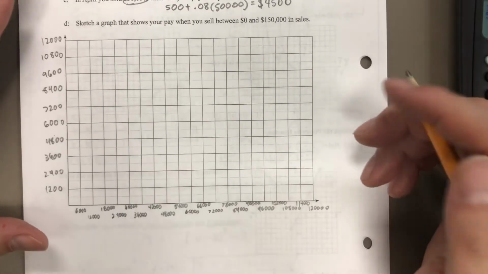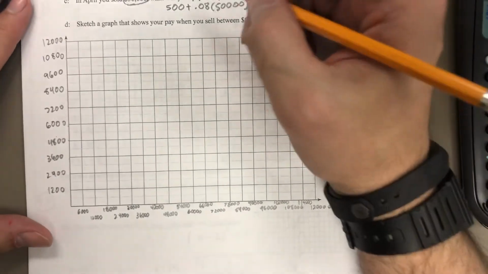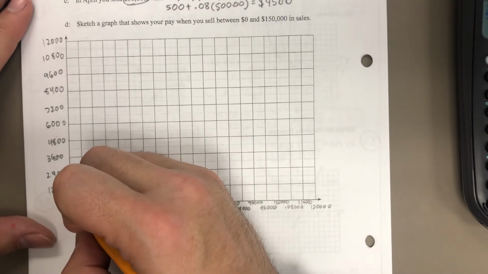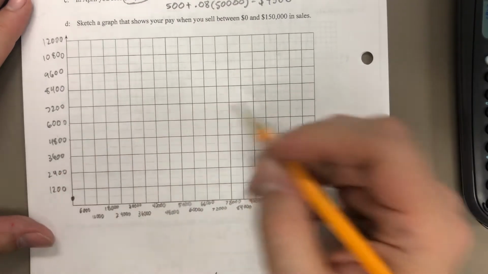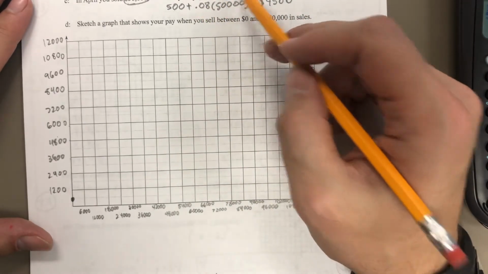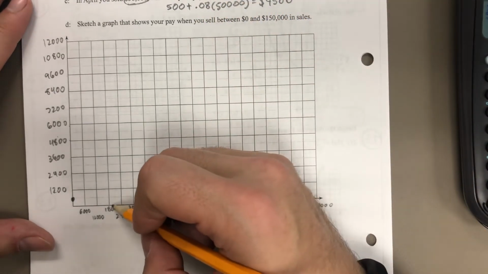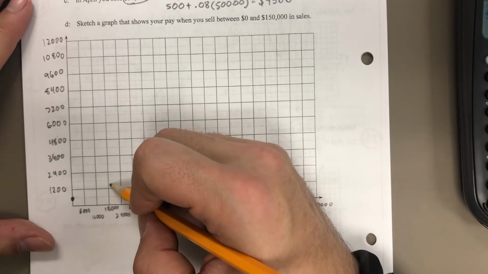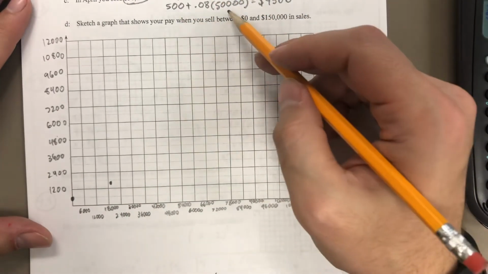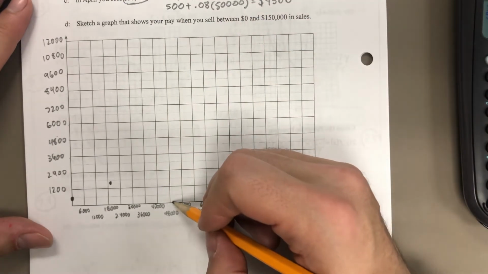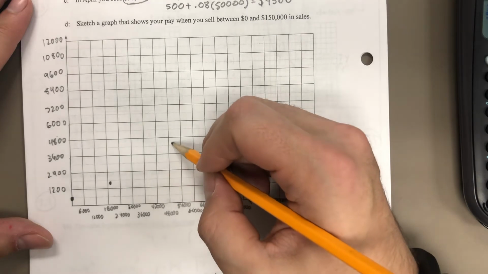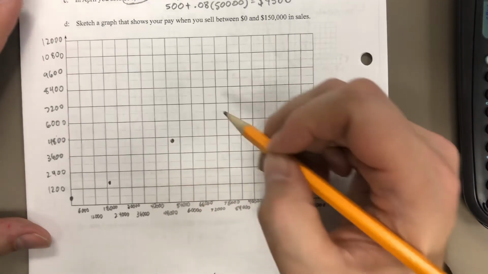Now let's get some points. So if you don't make any sales, you get automatically $500. That'd probably be somewhere over here. And then what were some other values that we had? We had at 19,000, it's 1,450. So 19,000 would be right here. 1,450 would be like right there or something. And then we had another one at 50,000. So 50,000 would be right here. You get 4,500. So that'd be right there-ish.